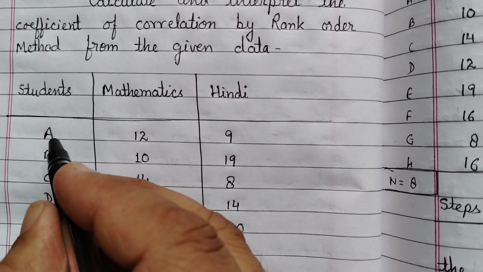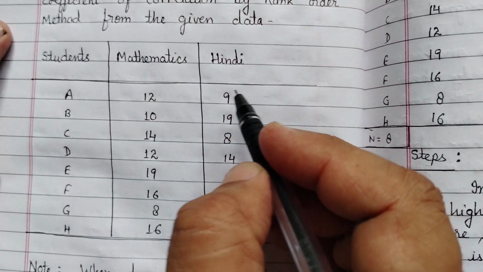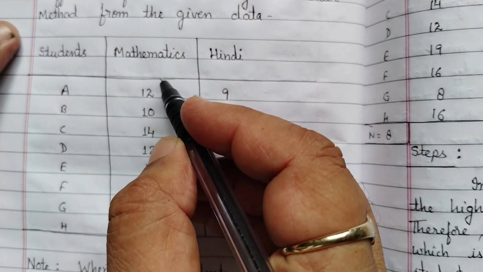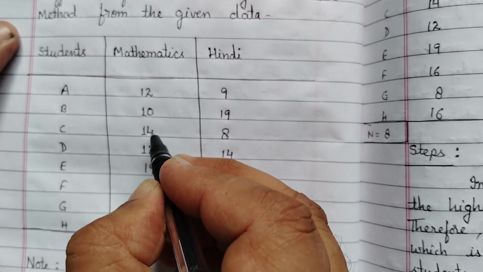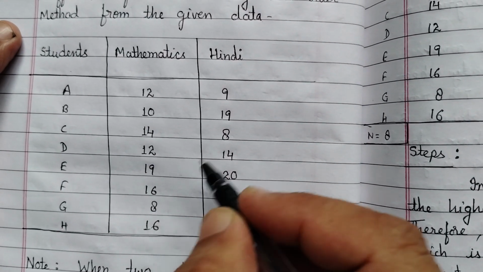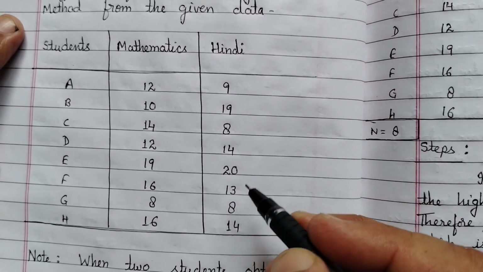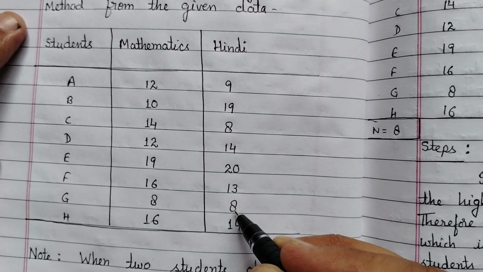There are 8 students, and in mathematics and Hindi they have scored marks as 12, 10, 14, 12, 19, 16, 8, 16. In Hindi: 9, 19, 8, 14, 20, 13, 8, 14.